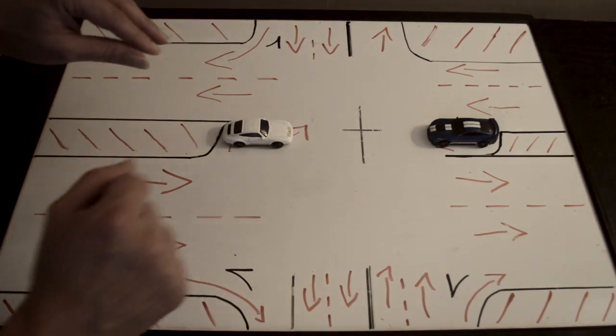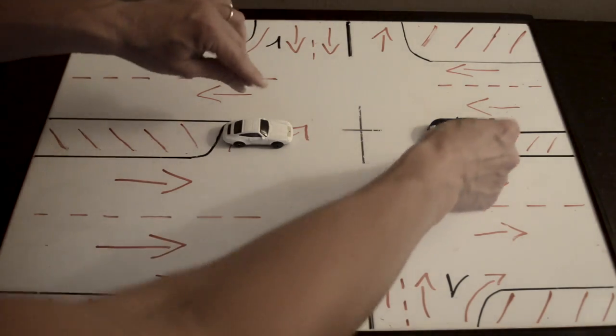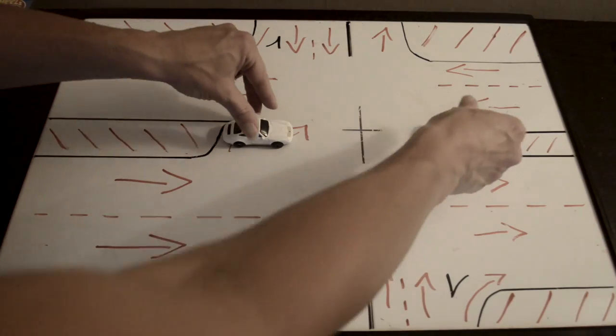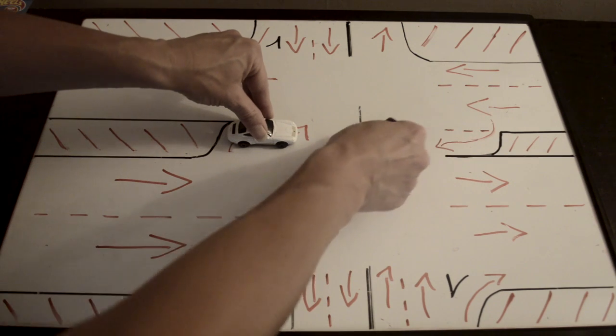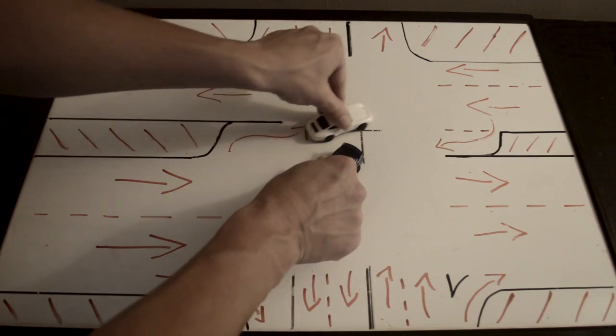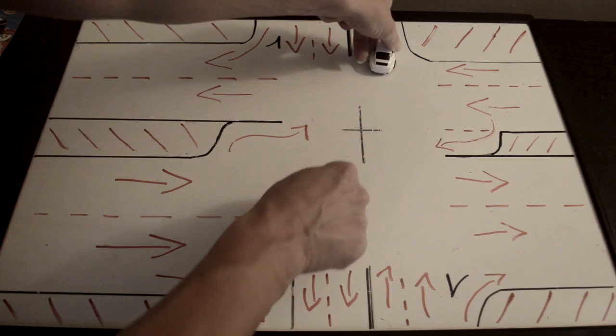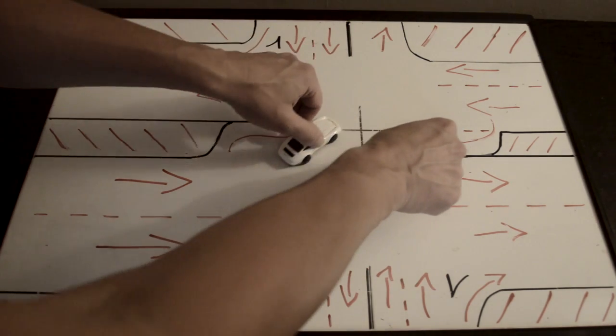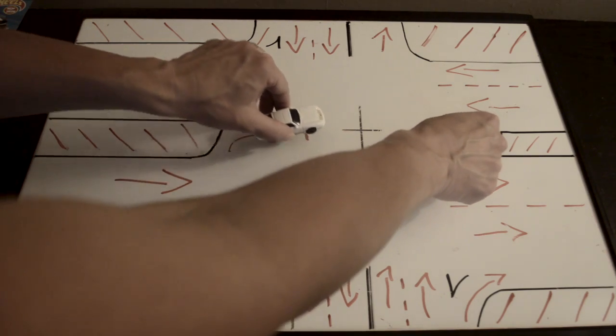So if it went ideally when the light turned green, he would come this way as I was going this way, and we would be fine. But that's not what happened.